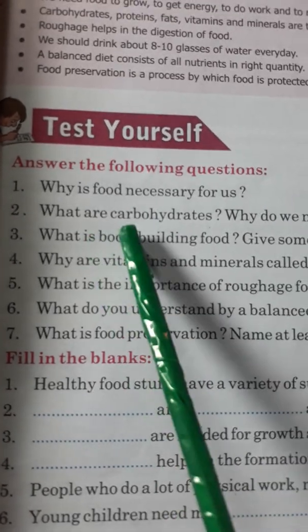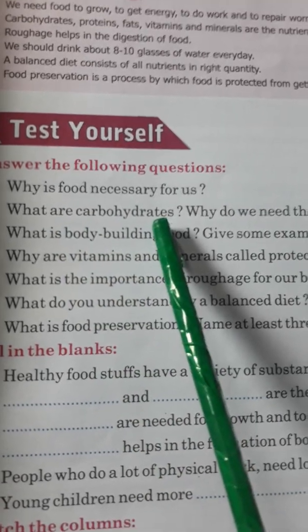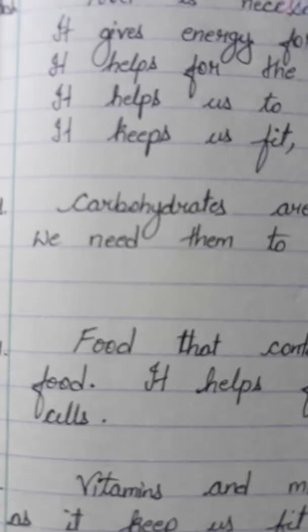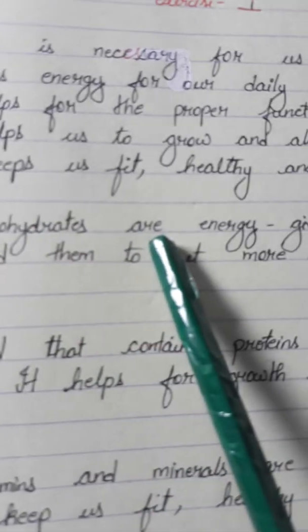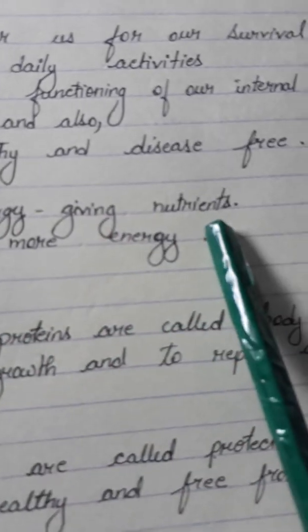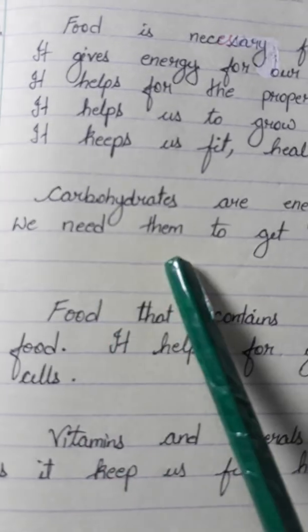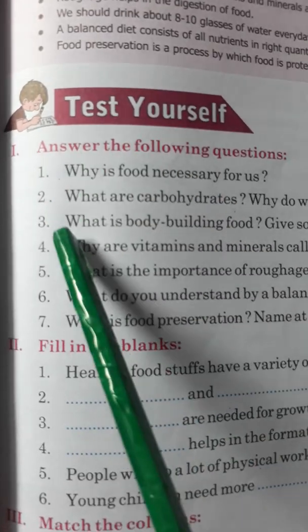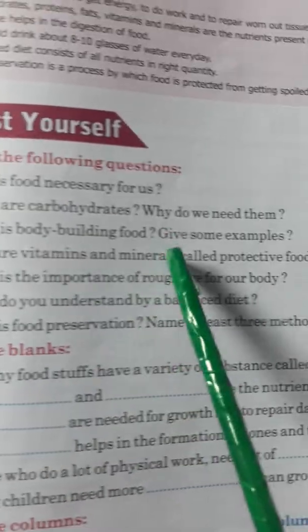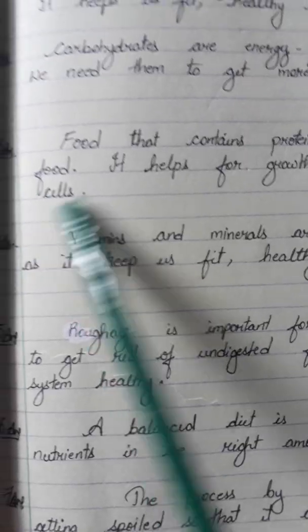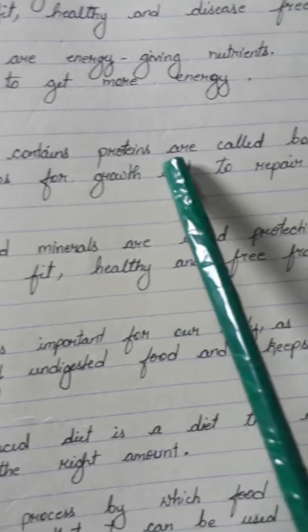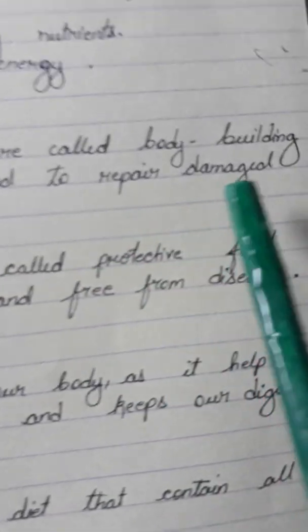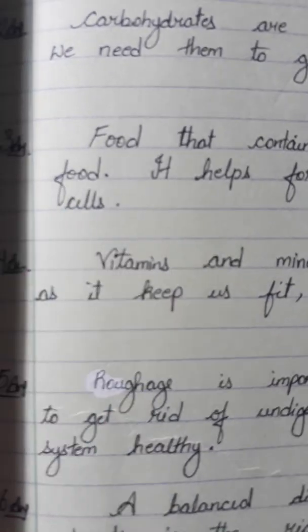Number 2, what are carbohydrates? Why do we need them? Carbohydrates are energy-giving nutrients. We need them to get more energy. Next, what is bodybuilding food? Give some examples. The answer, food that contain proteins are called bodybuilding food. It helps for growth and to repair damaged cells.